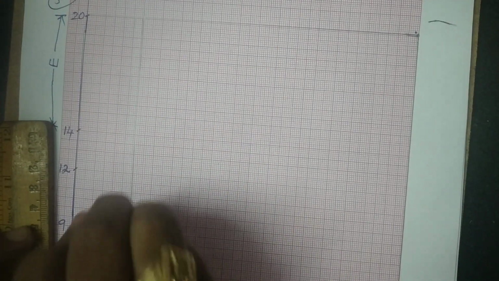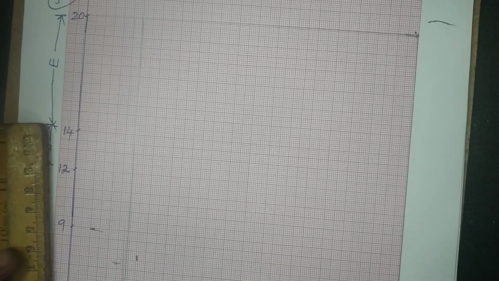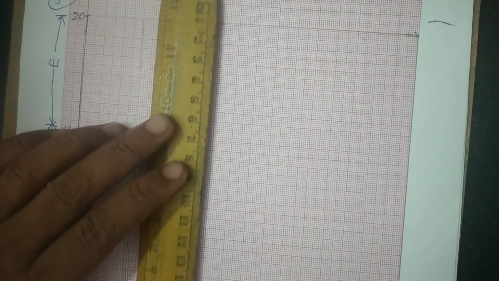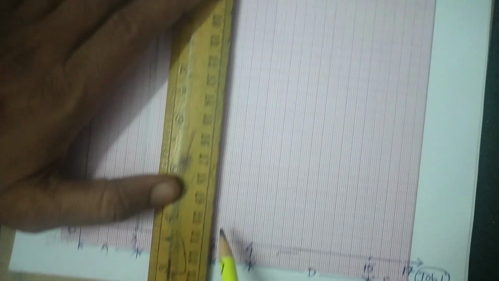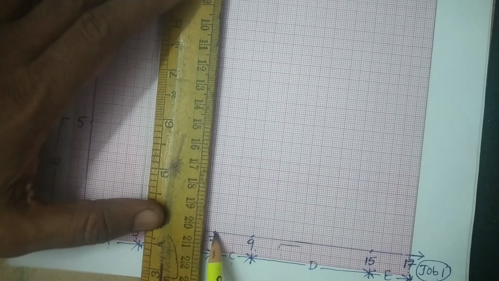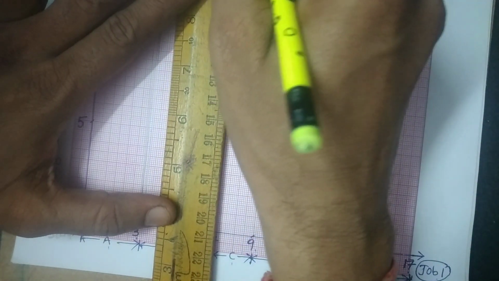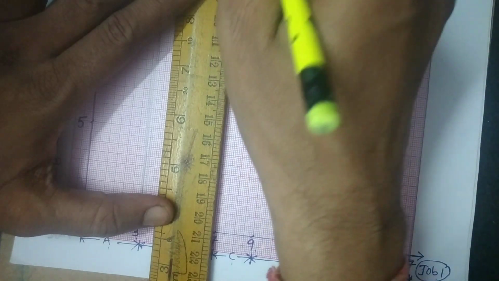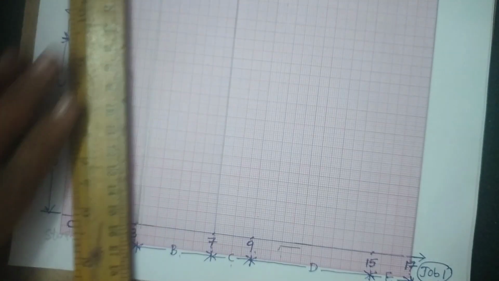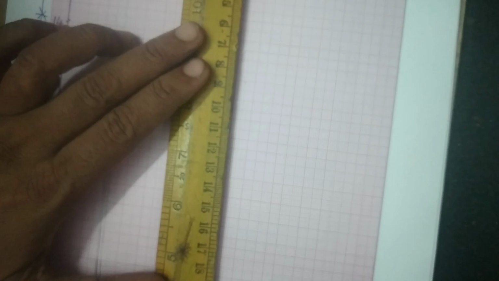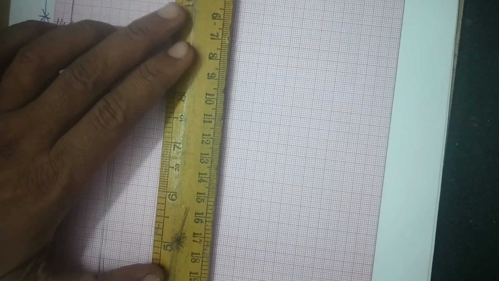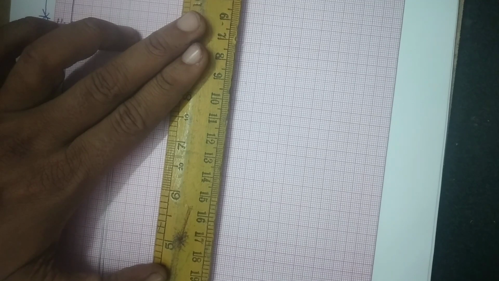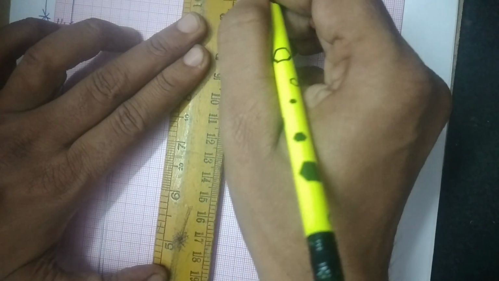You have to draw the next line at 7. Okay, next line at 7. This is 7, you see, this is 7. Till the end I am drawing. Till the end, but I am drawing another line. Is it clear? I have drawn a line, and then 9, and then draw a line at 15.